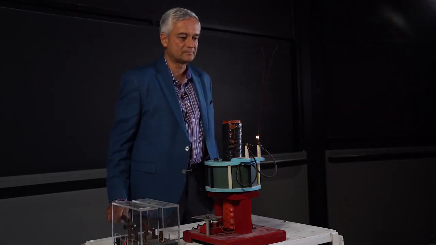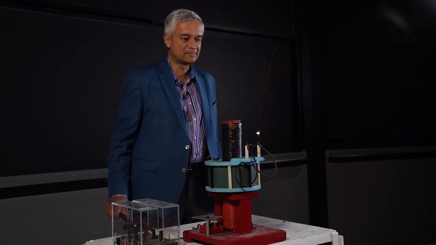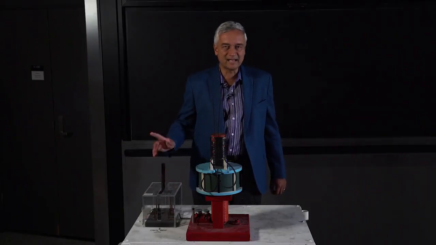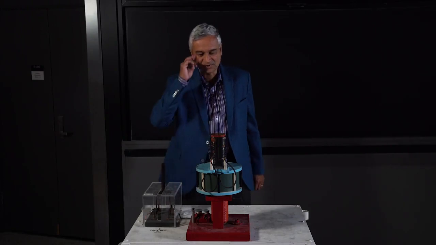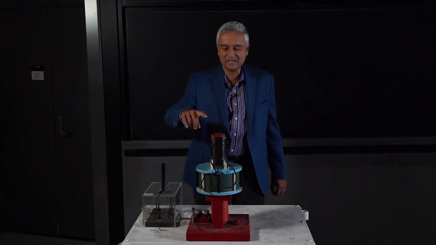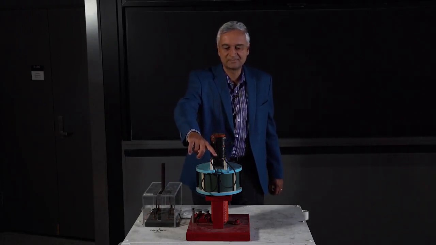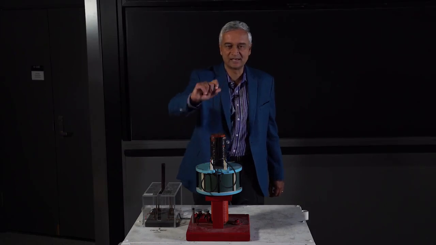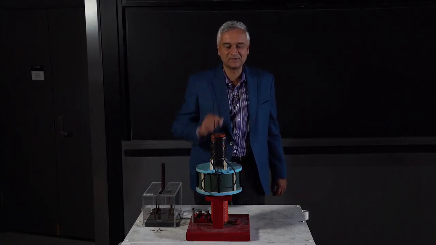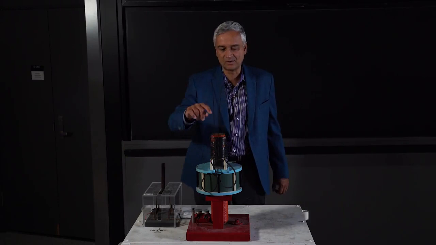There's the spark, there's the spark, and there's the spark. And that's the transformer story, but it's also fun to ask why this discharge rises like this. This setup is called Jacob's ladder, and how does it work?